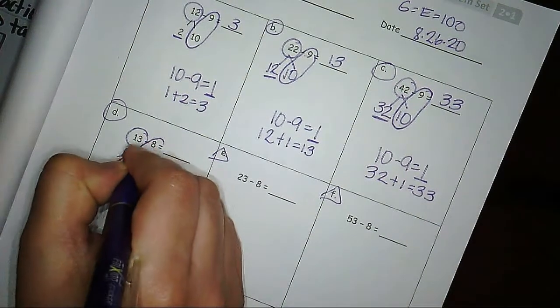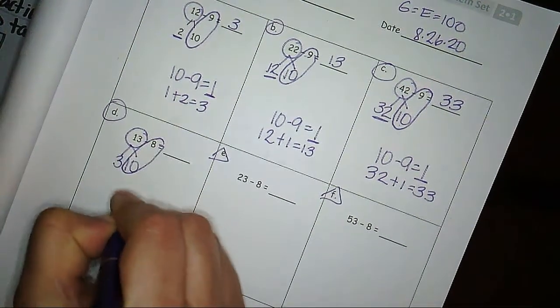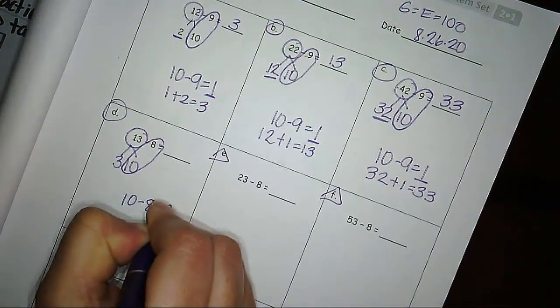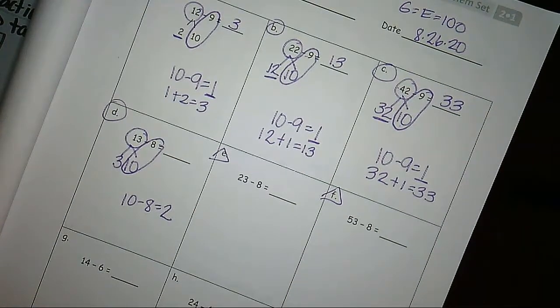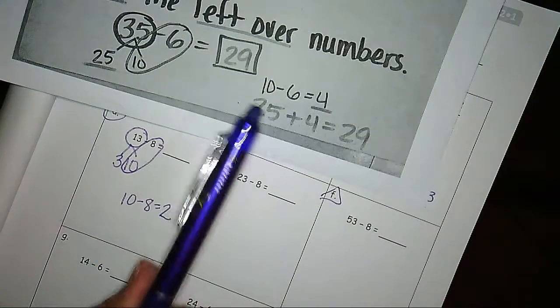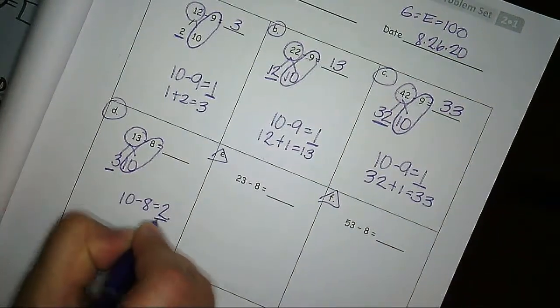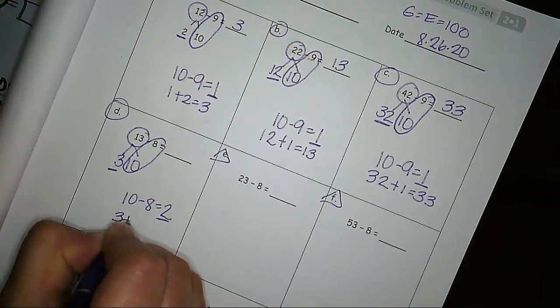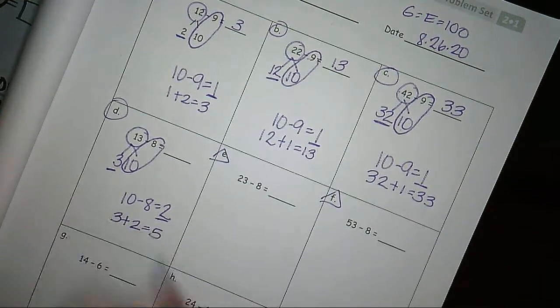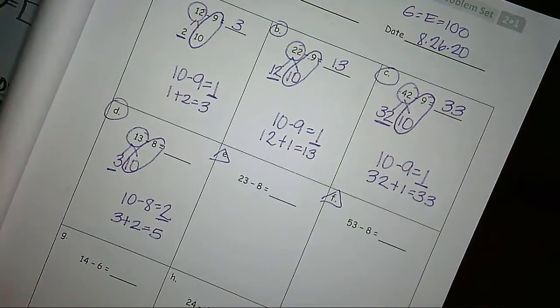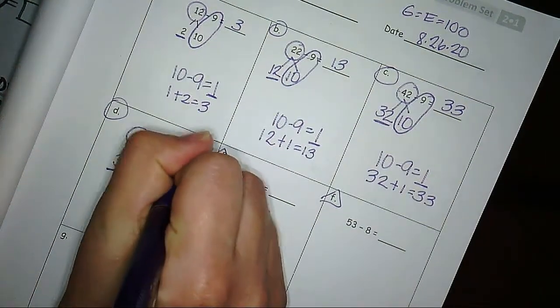Here's what you should have. Step number 4, do it. Here's what you should have, boys and girls. We were able to solve that 13 minus 8 equals to 5.